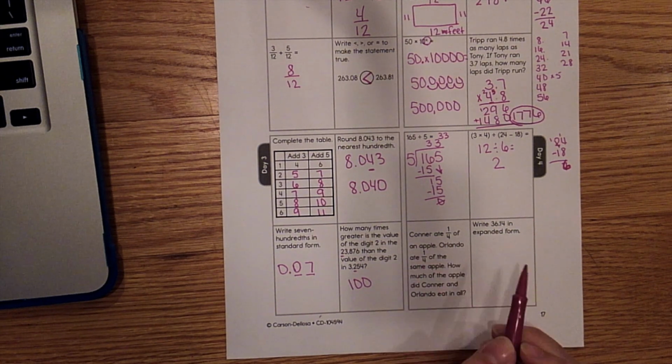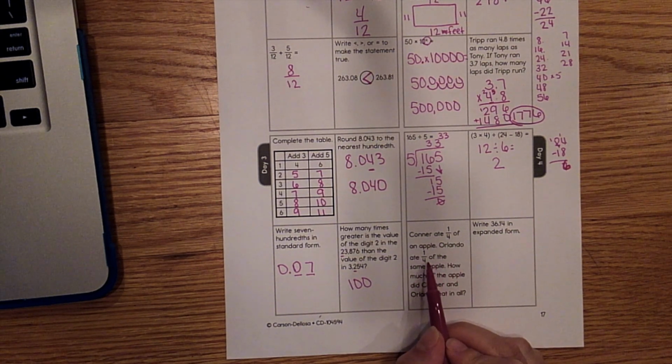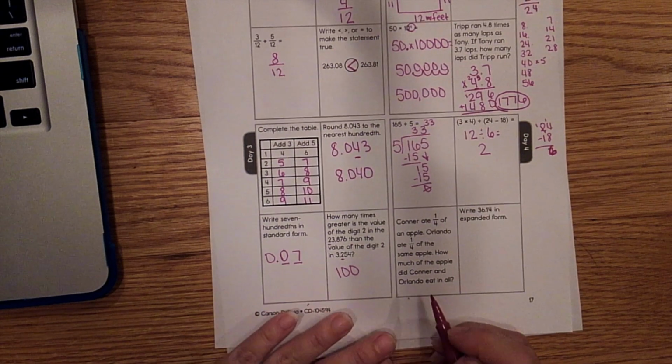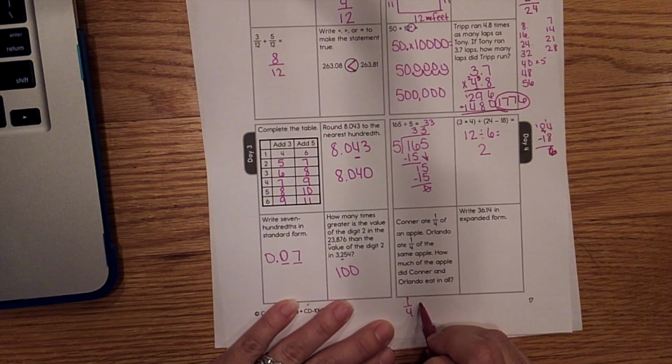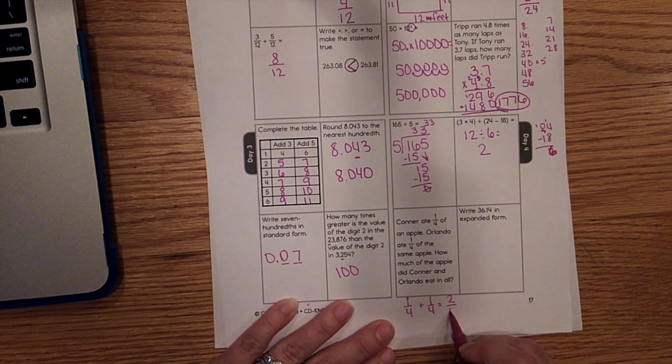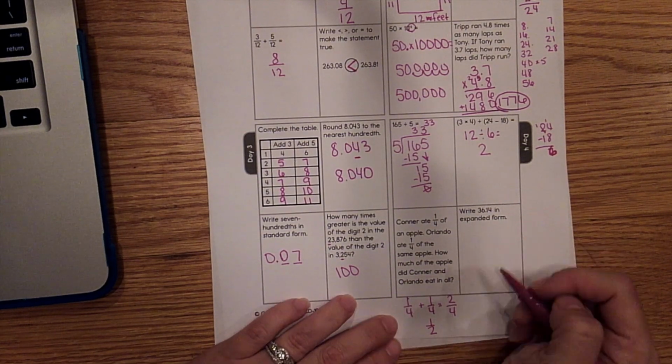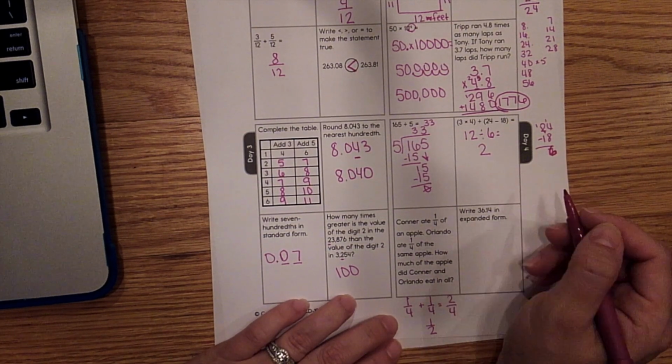Connor ate 1/4 of an apple. Orlando ate 1/4 of the same apple. How much of the apple did Connor and Orlando eat? So Connor ate 1/4. Orlando came around, he ate another 1/4. If I add those together, I get 2/4. I could also simplify that. They ate 1/2 of the apple. But it's the same thing as 2/4.